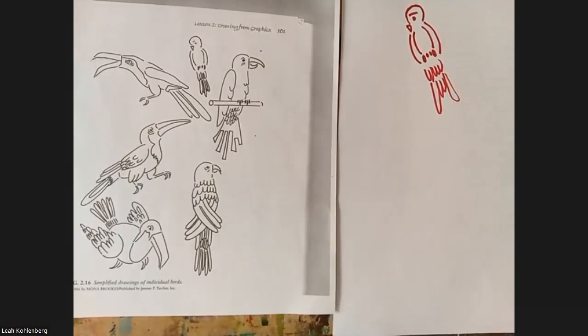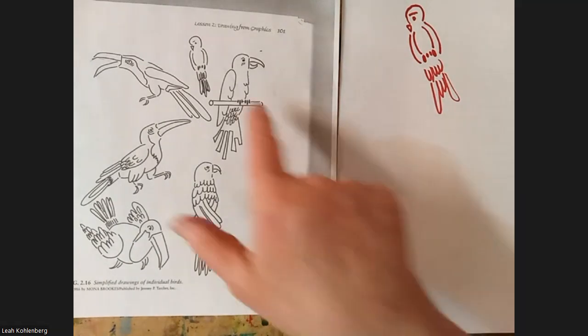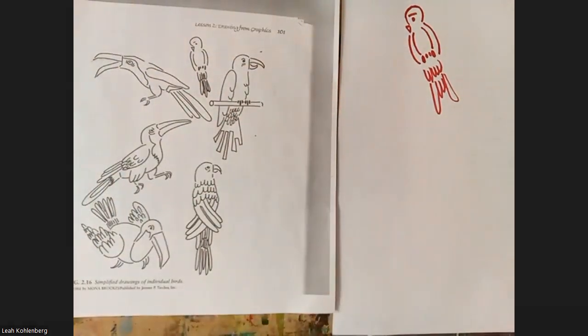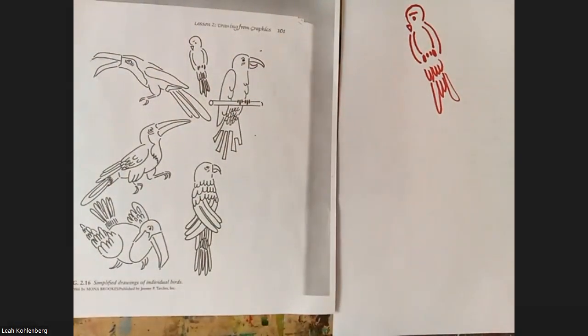Yeah, just fill your paper. Any of these birds, you can start with the eyes if you want to. All of each one of them you could.